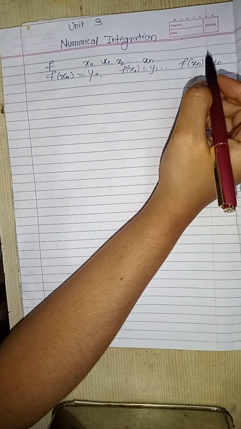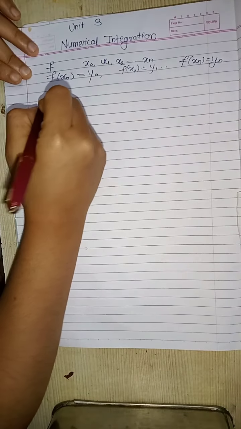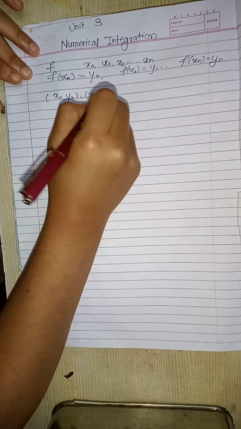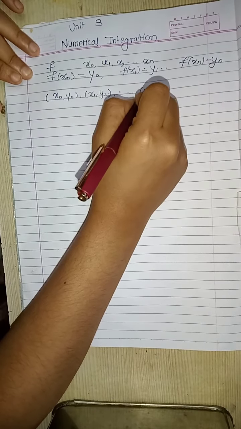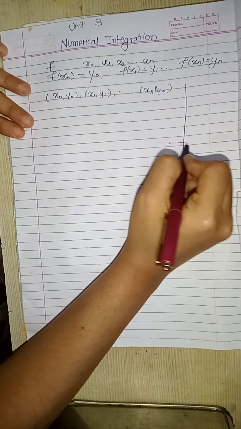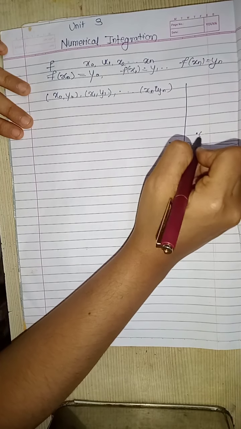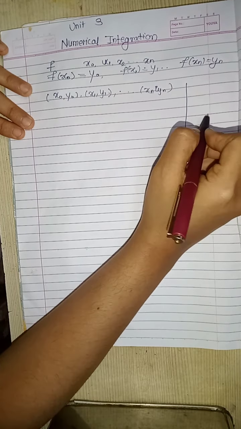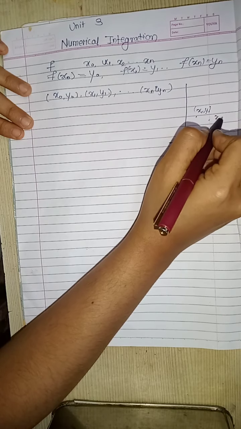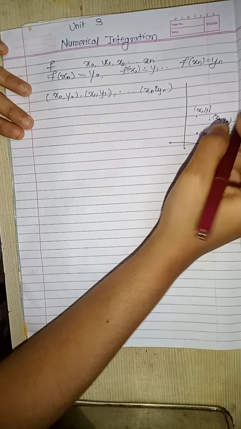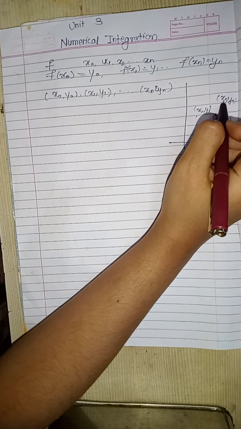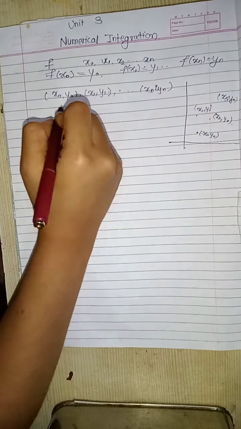And if you plot a graph, or consider the ordered pairs x0 y0, x1 y1 up to xn yn, this is what it is graphically. Suppose this is point x0 y0, this is your point x1 y1, x2 y2, up to xn yn. So these are the points which are because of a function f.